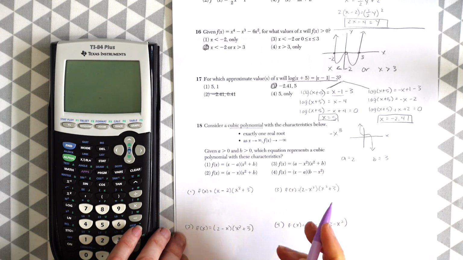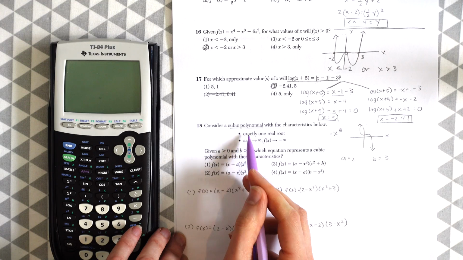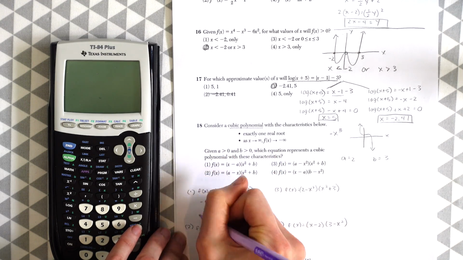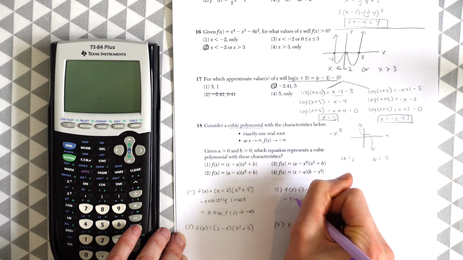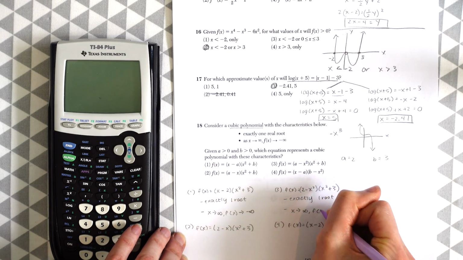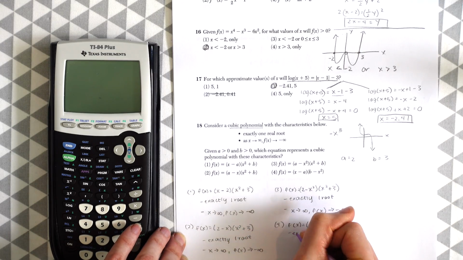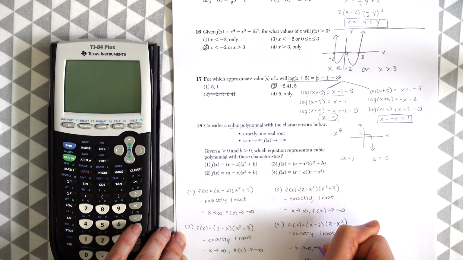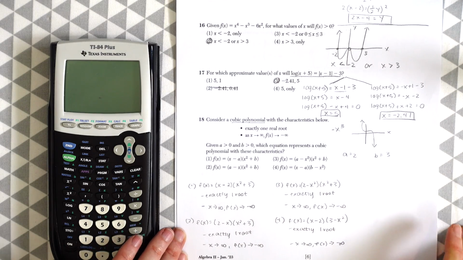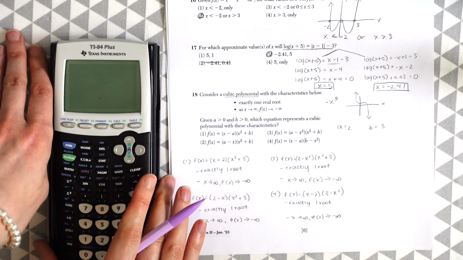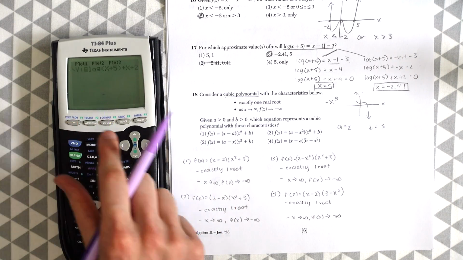So we rewrote our functions, and now I'm just going to write down the parameters they're looking for. Okay, now we're set up to check this question by going through each answer choice.